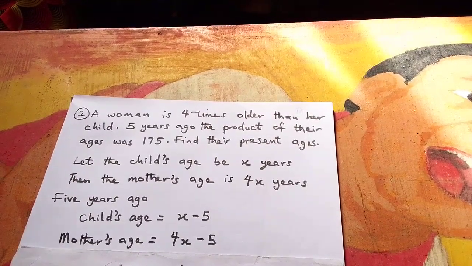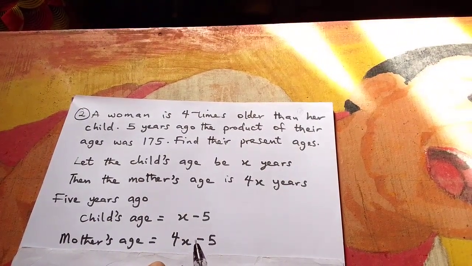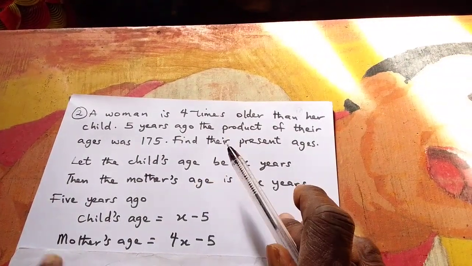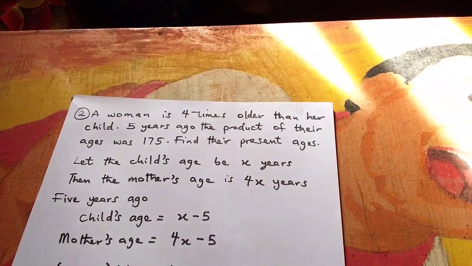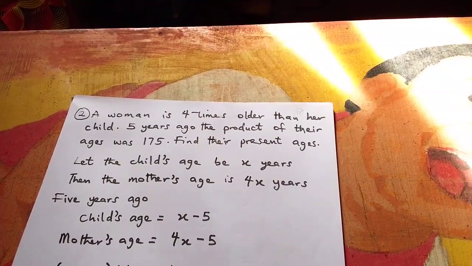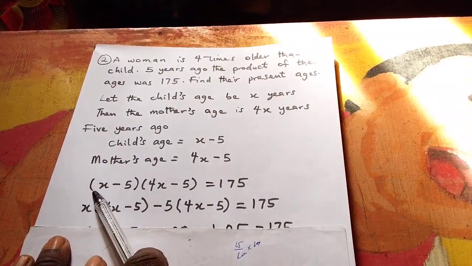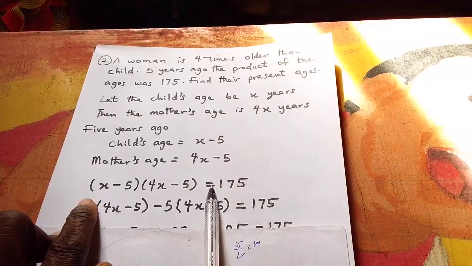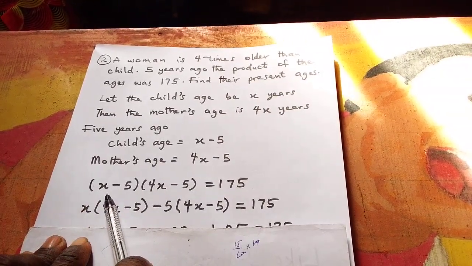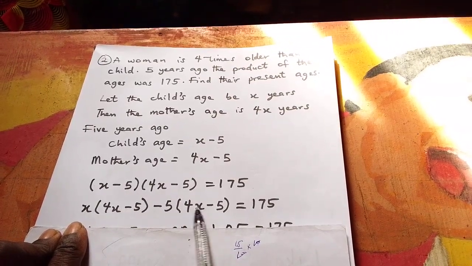We will subtract 5 years from the mother's present age, which is 4x minus 5. So they said 5 years ago, the product of their ages is 175. So that means if we multiply x minus 5 times 4x minus 5, it should give us 175. So let's expand: x minus 5 times 4x minus 5 is equal to 175. So if you expand, this is x times 4x minus 5, minus 5 times 4x minus 5.